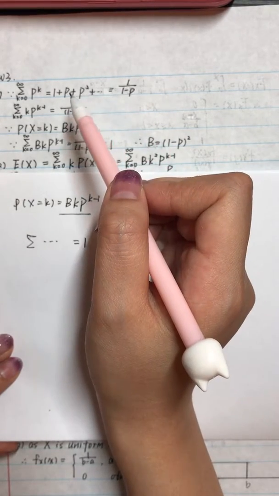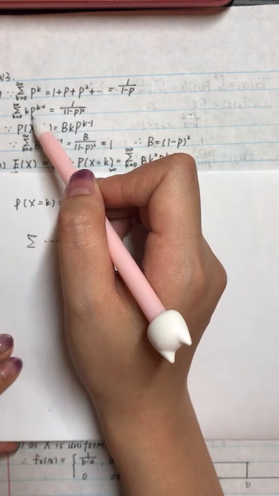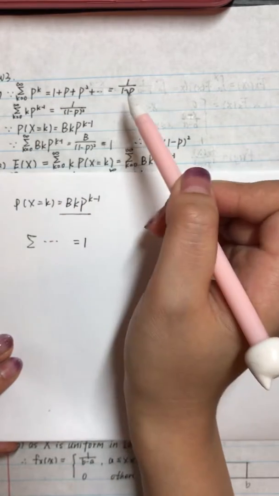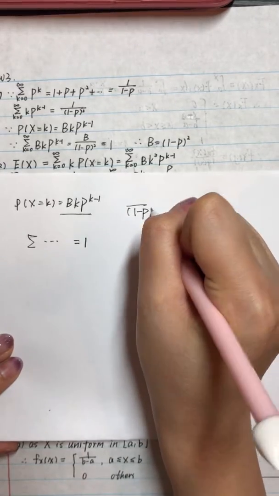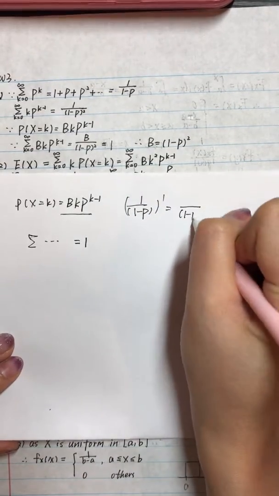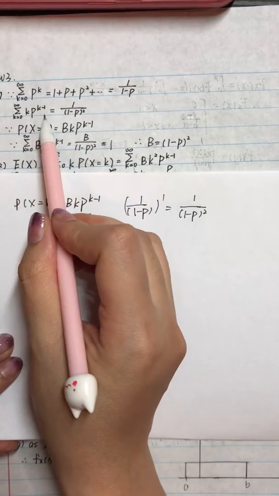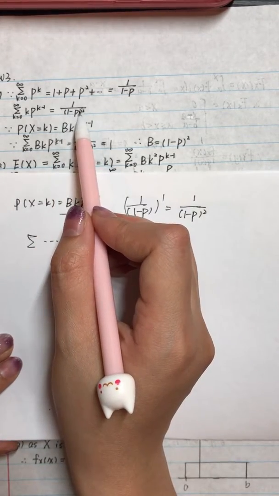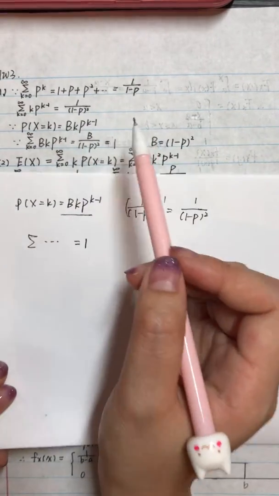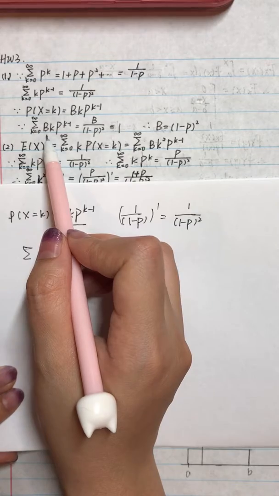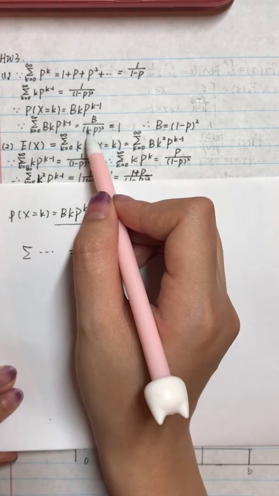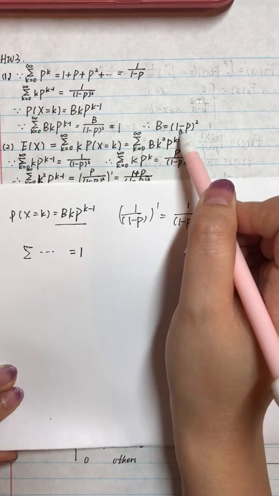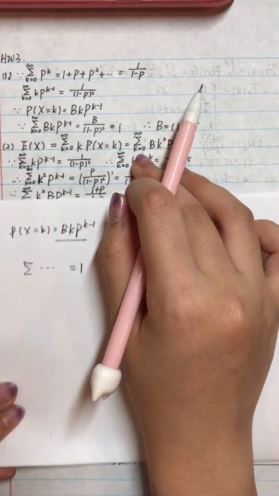If we differentiate both sides with respect to p, the left side will be k multiply p to the power of k minus 1, and the right side will be 1 over 1 minus p squared. So for the first question, b over 1 minus p squared equals 1. So we can get b equals 1 minus p squared. And this is the first one.